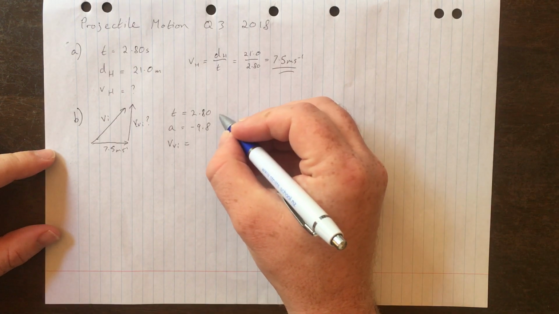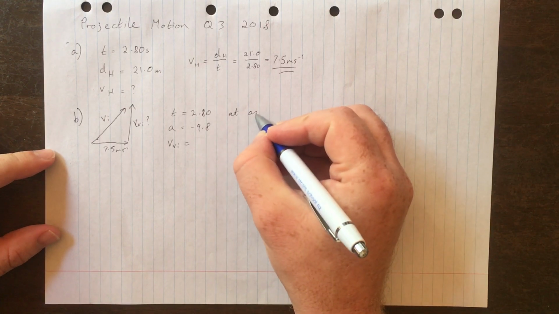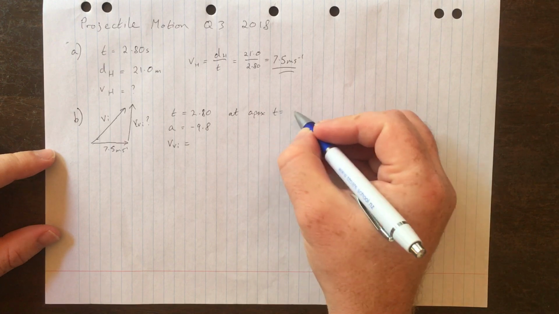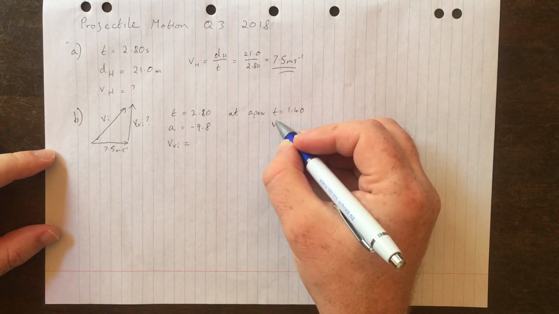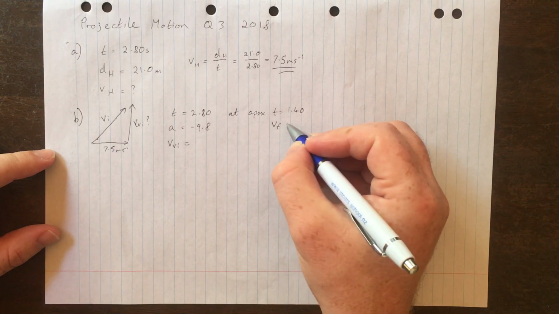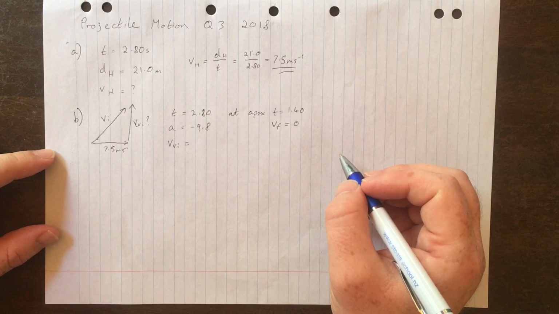And we know that halfway through the flight at the apex, so at apex T is half, so 1.40, and the final velocity, if we're considering that portion of the flight, would be 0.